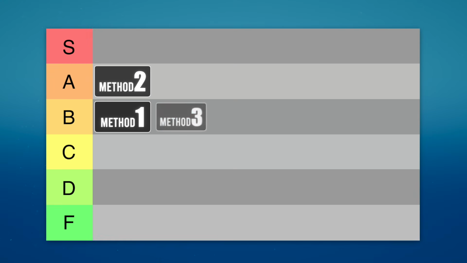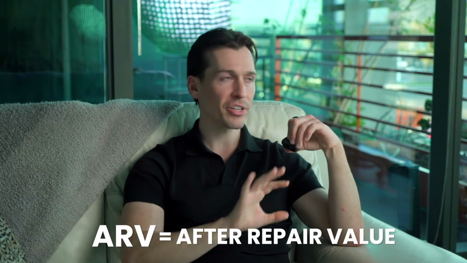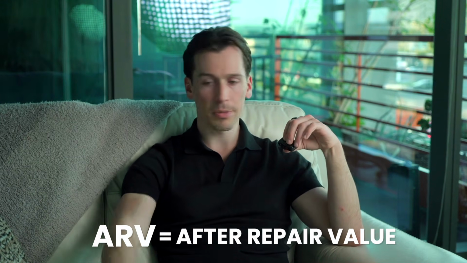So I love BRRRR, especially for those ambitious folks, but it is way more risky and way more challenging for beginners. I'm going to go ahead and put this in B tier. It's very difficult to be good at this. You have to really understand what's known as ARV, after repair value, and if you mess up that calculation, you're going to be screwed in this strategy.